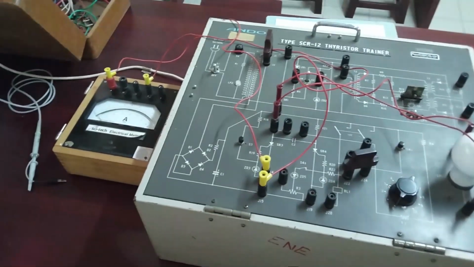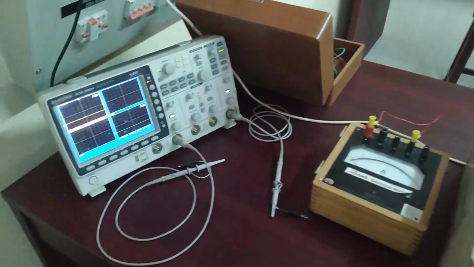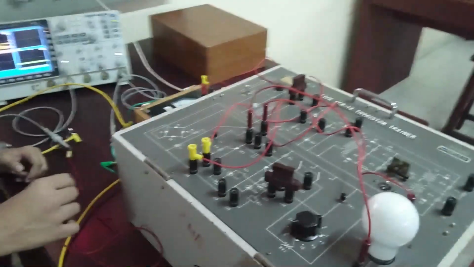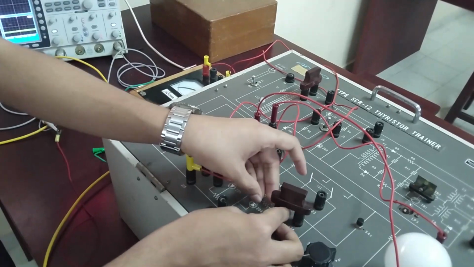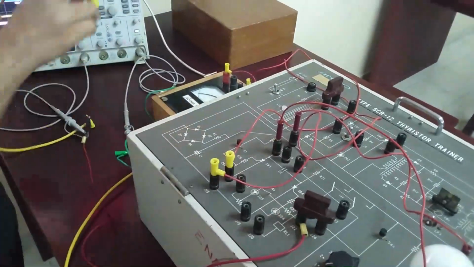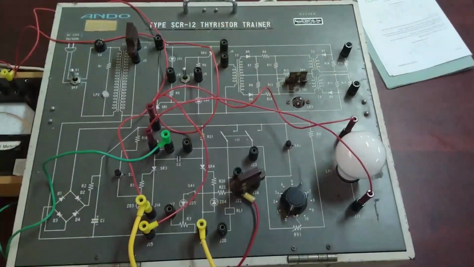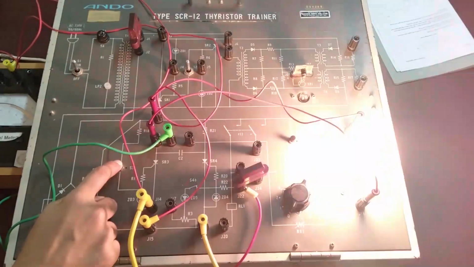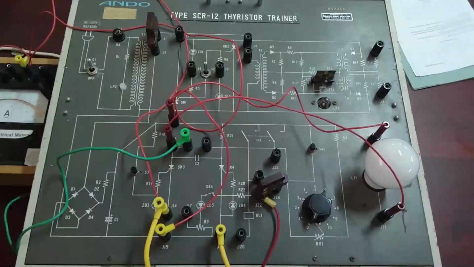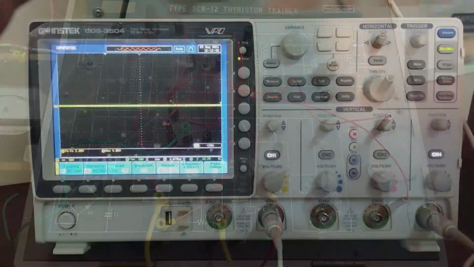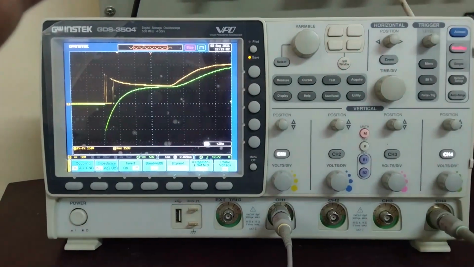Alright, now we have connected all the wires in our circuit diagram. Now we have to connect our oscilloscope in order to get the measurements. As you can see now, we can connect the oscilloscope. Okay, now we can start the practical by pressing the push button S3 like this. Now the bulb is lit up, and by pressing S4, it turns off. Then we can take the observations by using the oscilloscope like this.